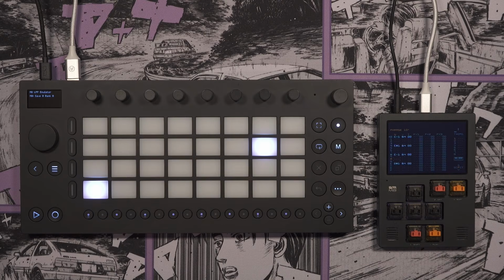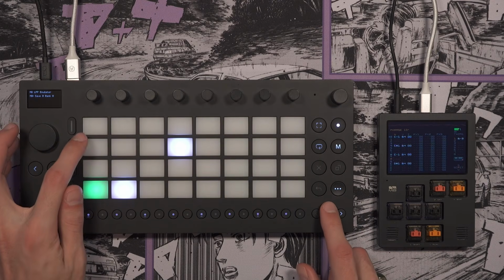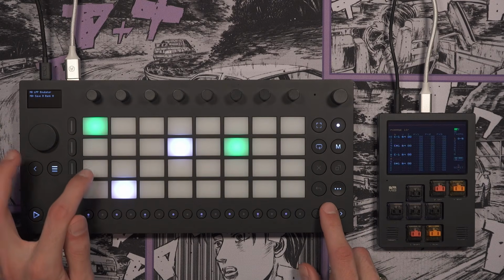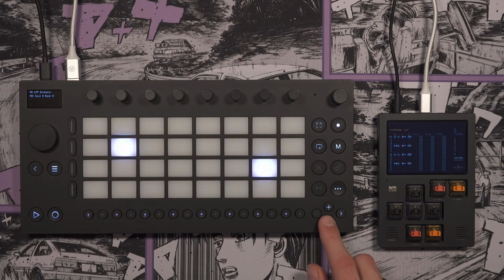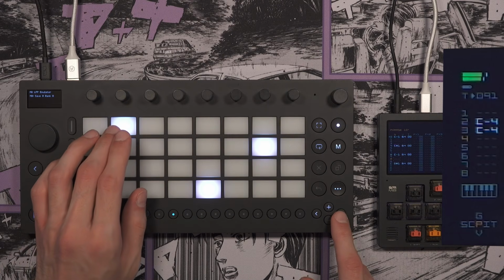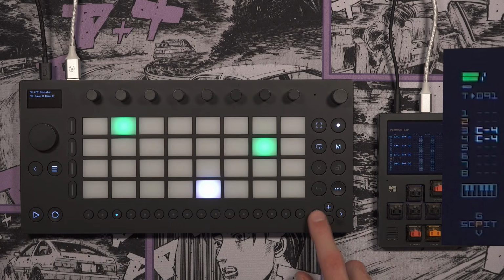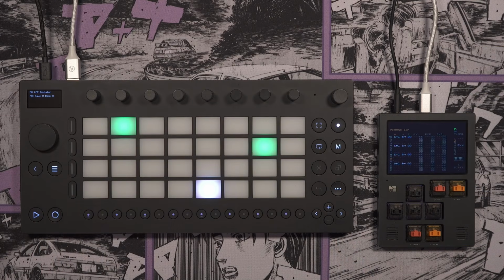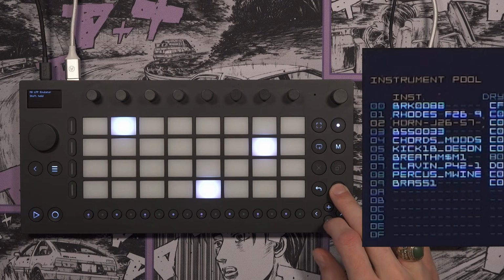And some of the controls from sequencer mode are the same in this mode. You can press the plus and minus buttons to move up and down the octaves. And pressing the left and right buttons moves you to different tracks. Accessing the instrument pool is also the same shortcut. You hold Shift and then you press up or down.